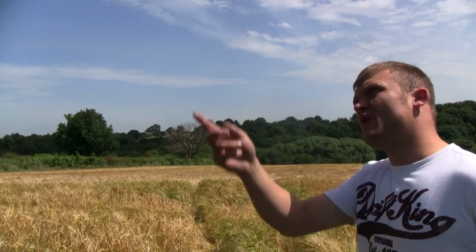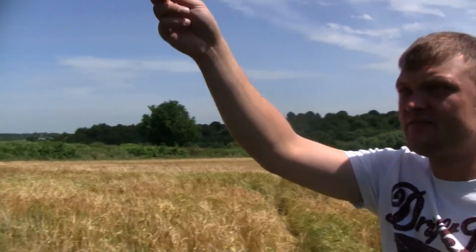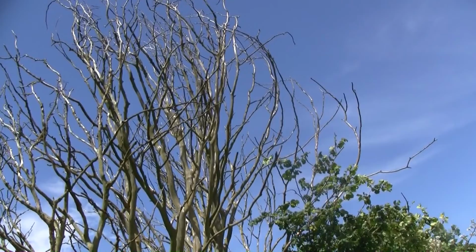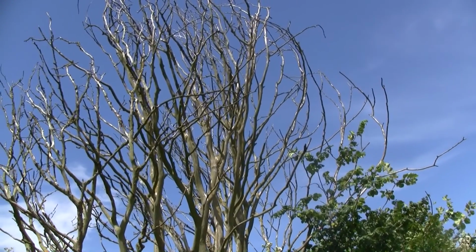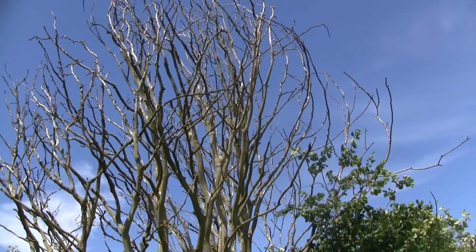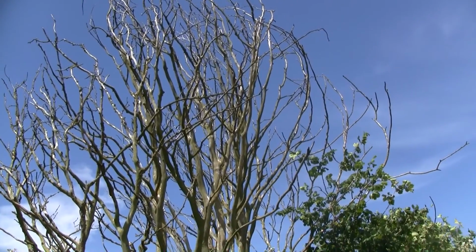And obviously, we'll just focus back onto these trees here. These trees are not old trees. Why have these trees just suddenly died and all the bark's been stripped off them? They're obviously being exposed to something that's killing them.